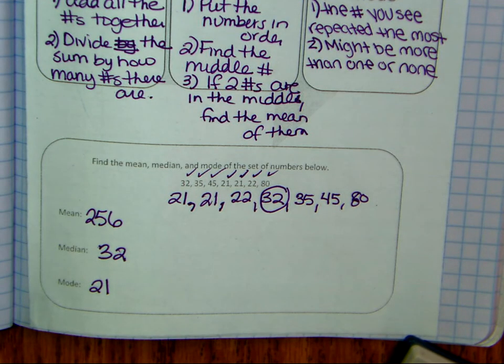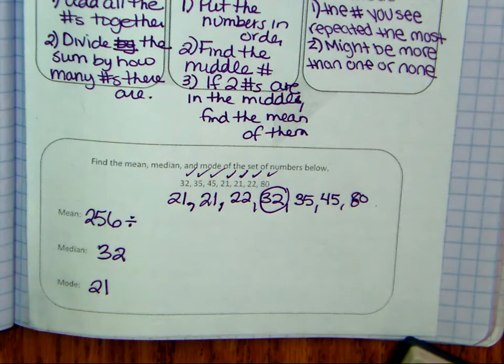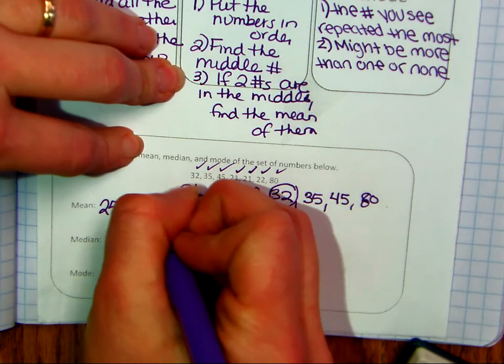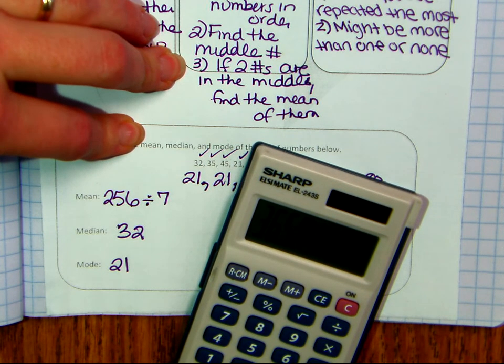Who can tell me what is my step number 2? What is the next thing I do? Lily? You would divide by 7, because that's the number of numbers we have in the data set, right? So we're going to divide by 7. I'm going to use my mighty calculator again. Now, I could have added these up.